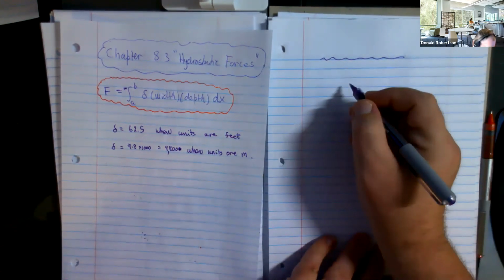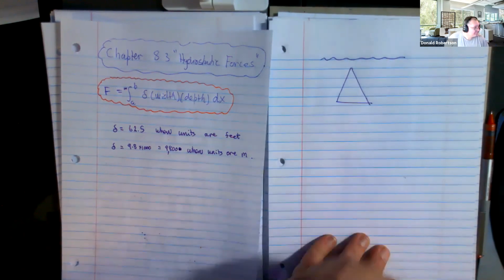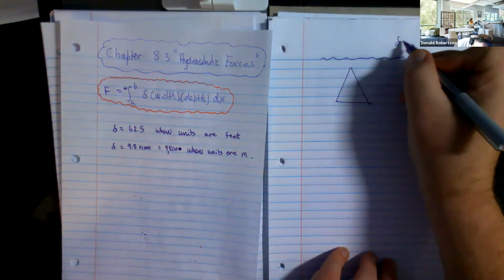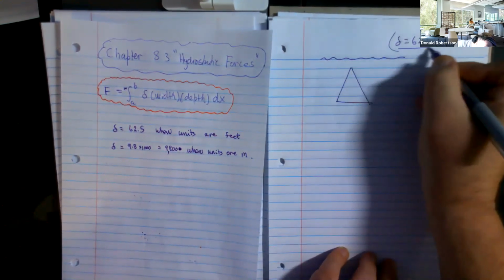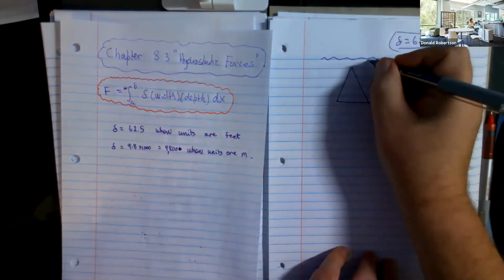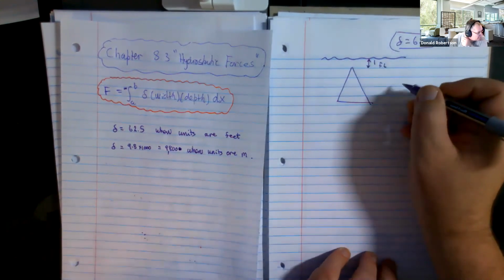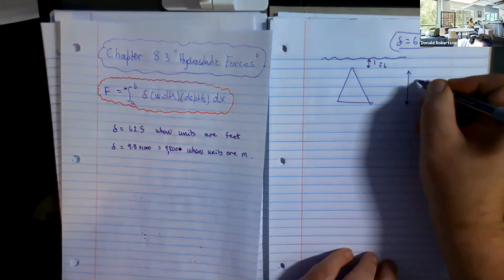You want to do a triangle pointing that way? Let's have delta. Let's have it in feet. So we'll use that one. Let's have that 1 foot. Let's have the height, say 5 feet.